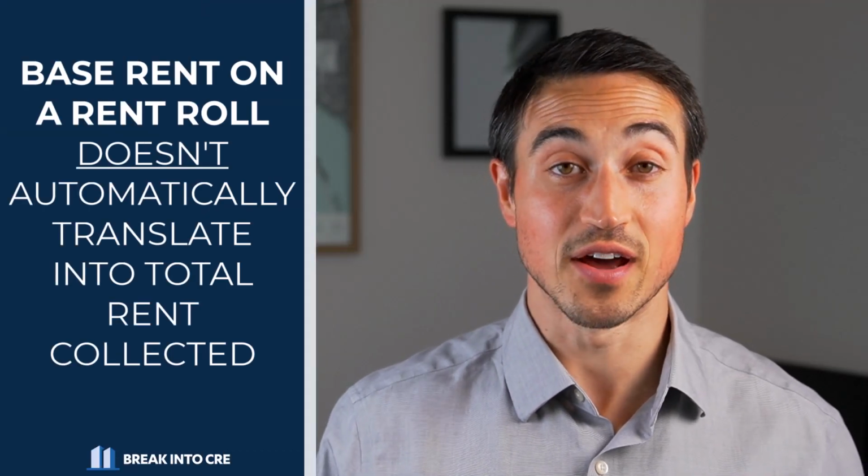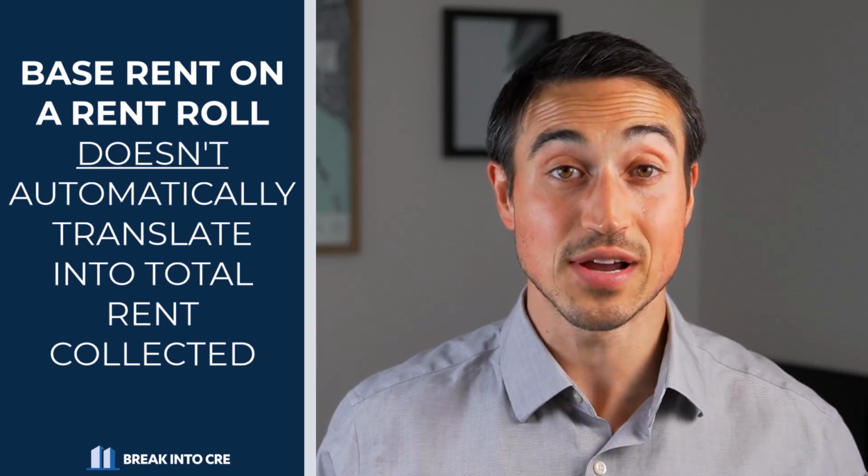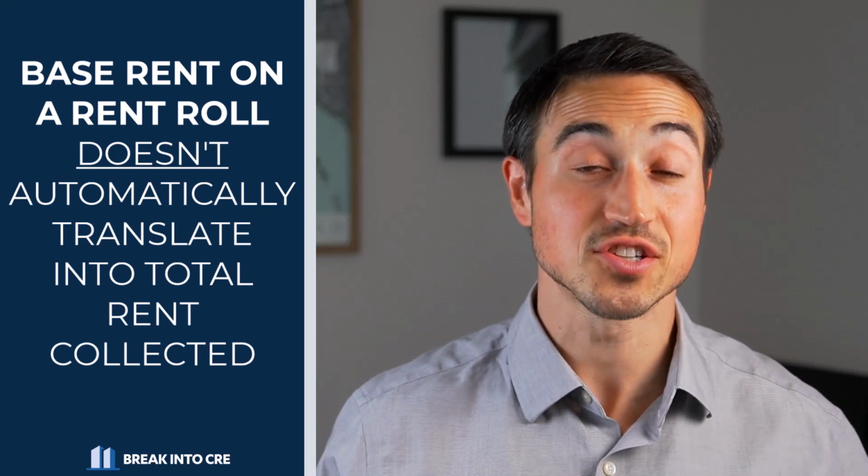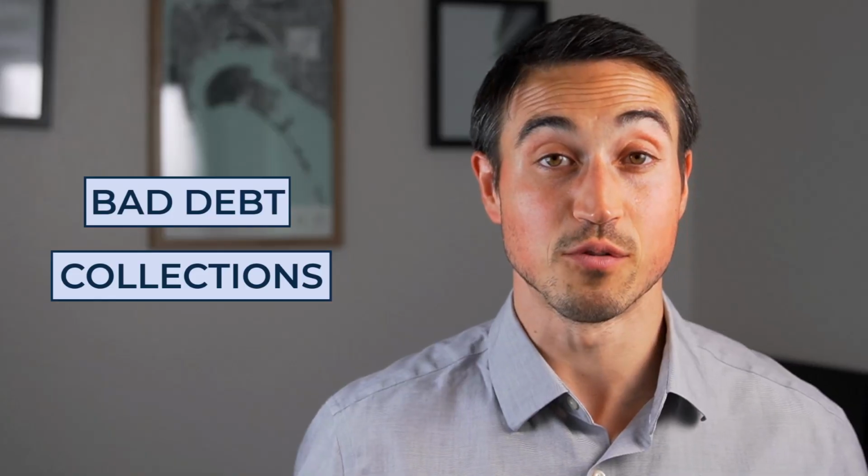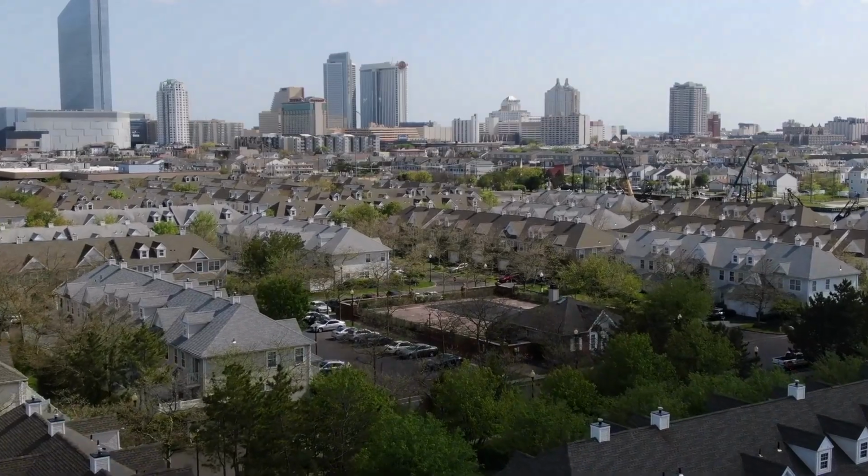The key takeaway here is that even if you add up all the base rent on a rent roll, this doesn't automatically translate into how much rent you would actually collect as the property owner, and making sure you're keeping a very close eye on bad debt and collection issues overall is absolutely necessary when underwriting deals.